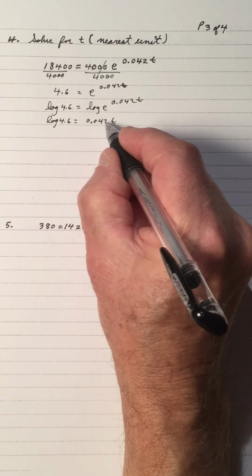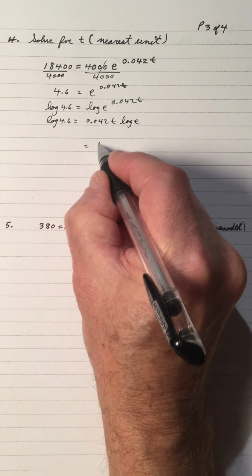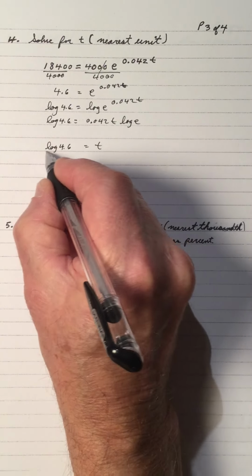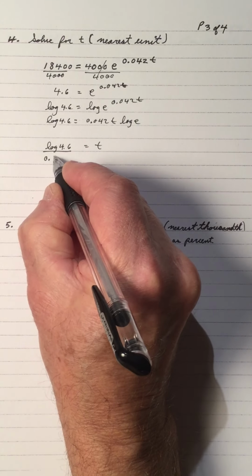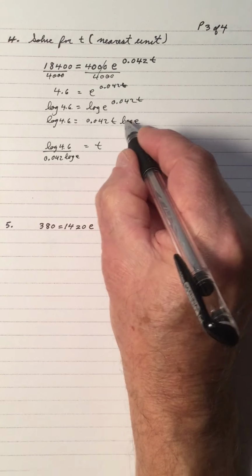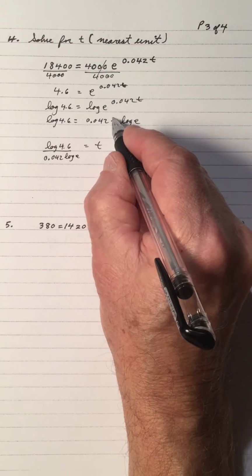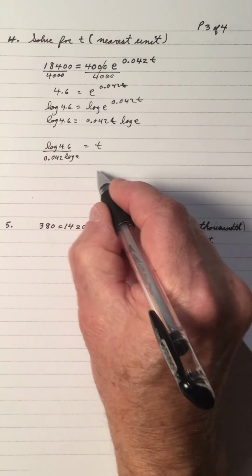So this exponent goes in front of log e. That means t is going to equal the log of 4.6 divided by 0.042 log e. There's the t.